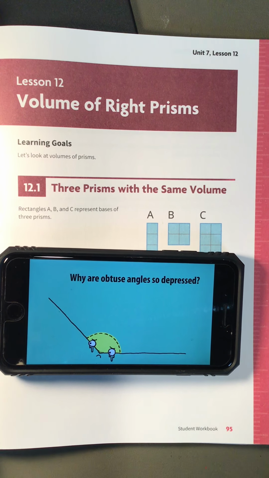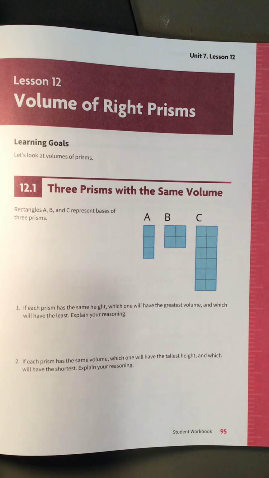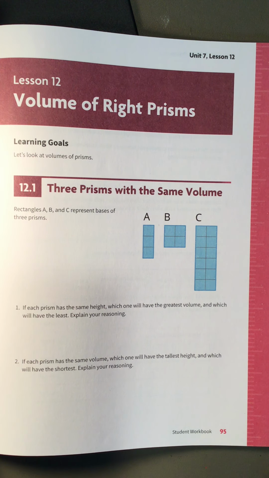The question is, why are obtuse angles so depressed? The answer? Because they're never right. Please hold your applause. And no charge on the comedy. Okay, consider yourselves lucky.